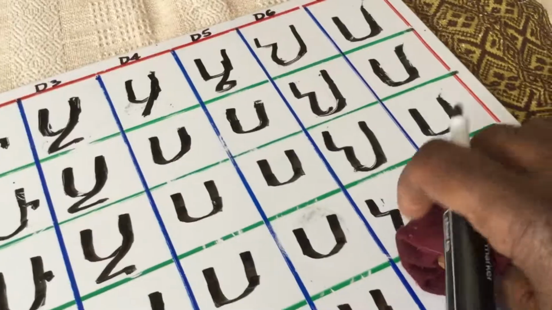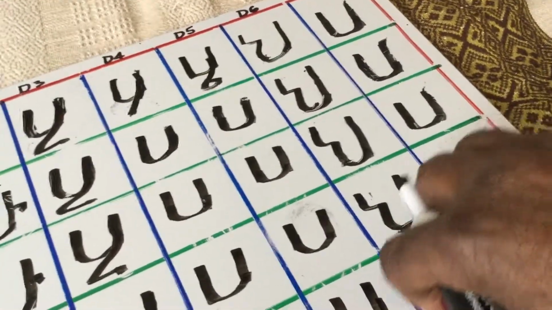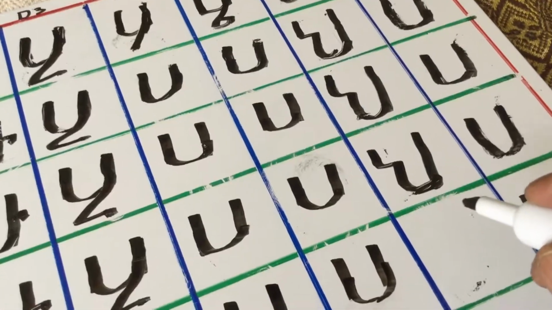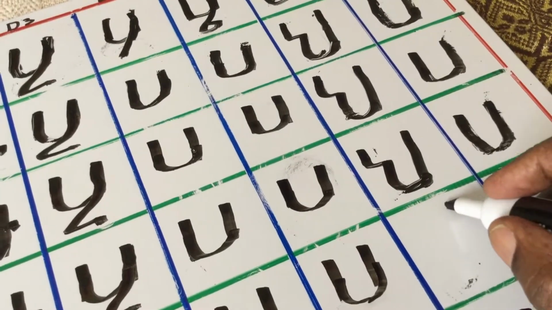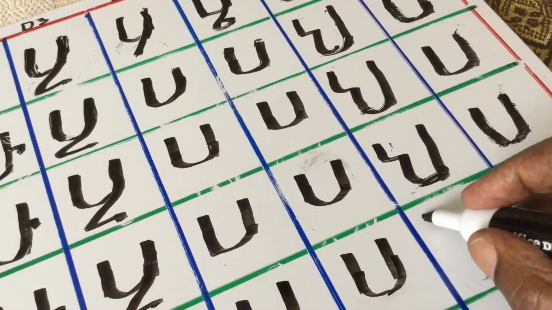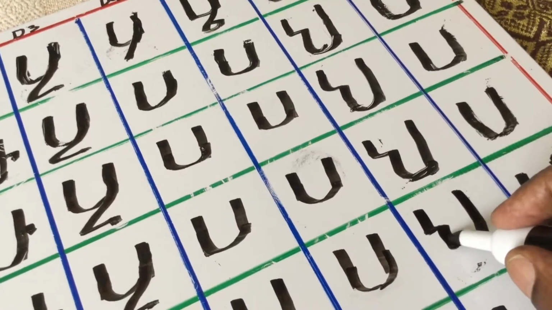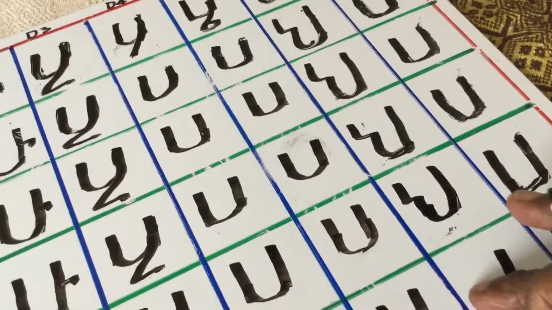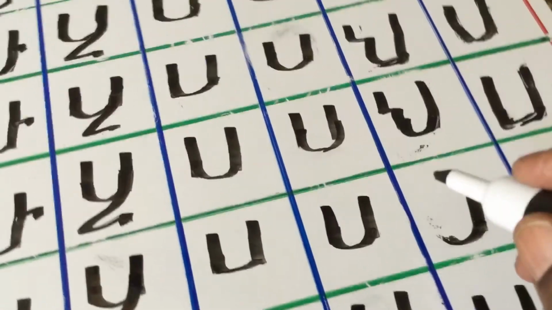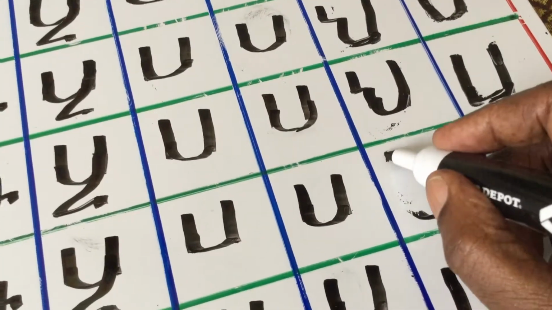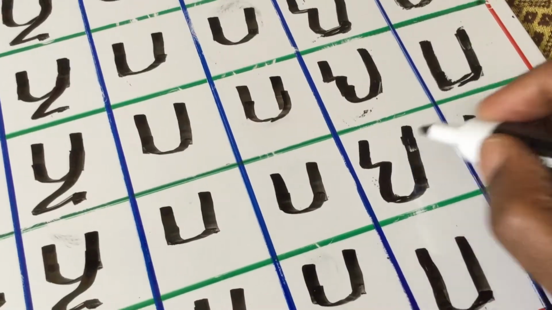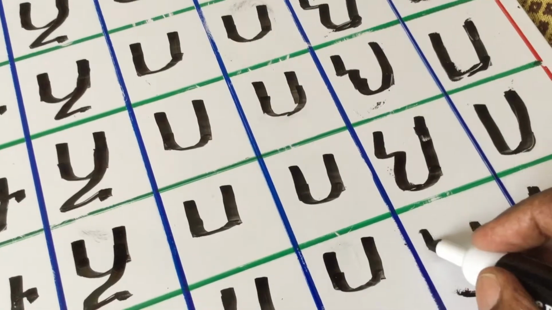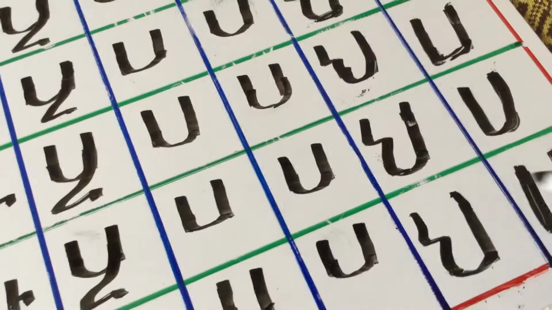No, let me do it again. This is ha. There is a curve like this, and then the same thing, you erase this and put this, erase this one here.